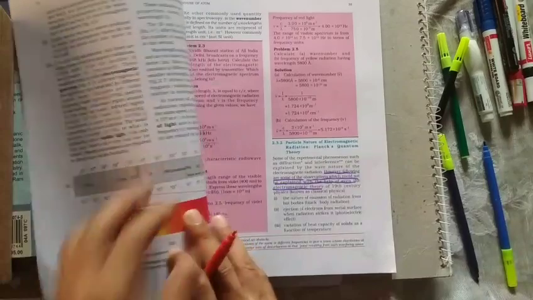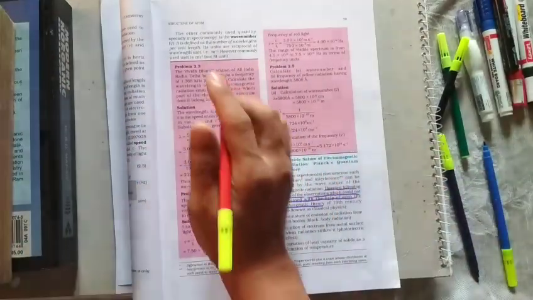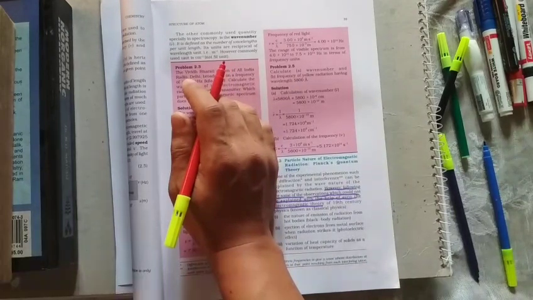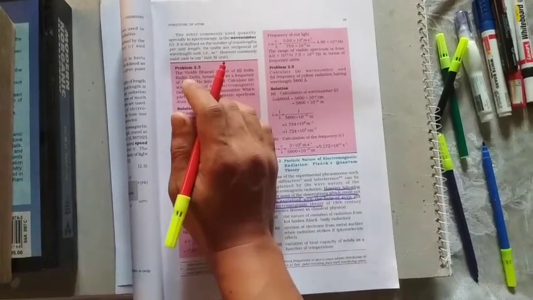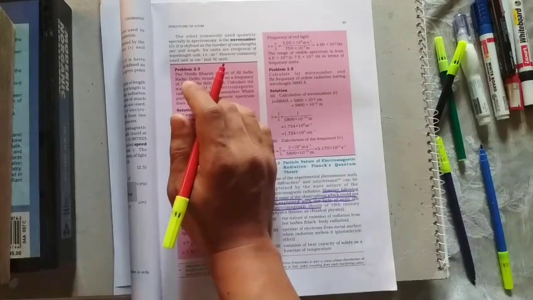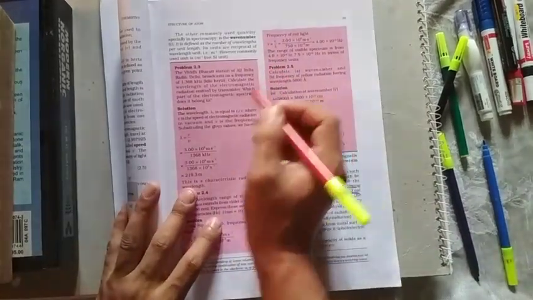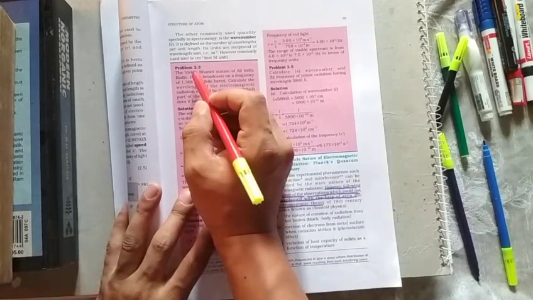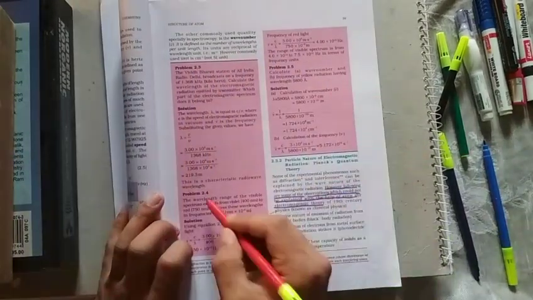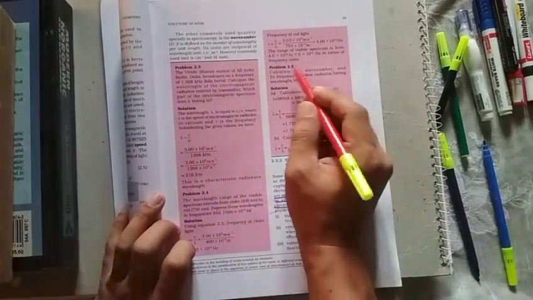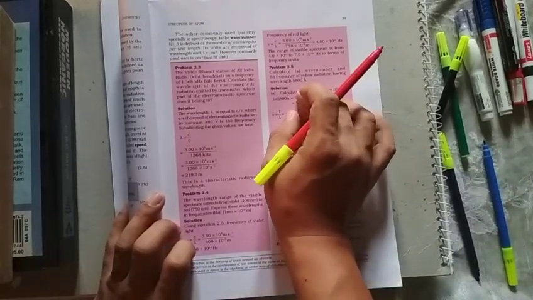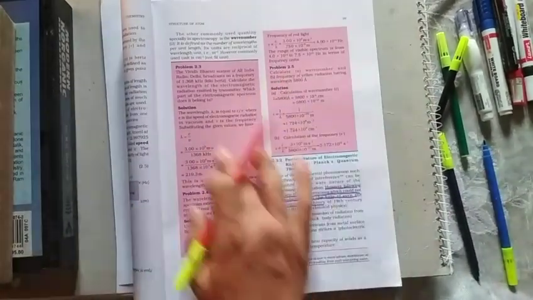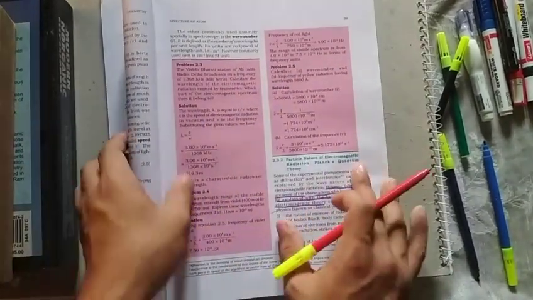In your textbook, please practice exercise problems 2.3, 2.4, 2.5, page number 39. Practice these questions for better understanding.